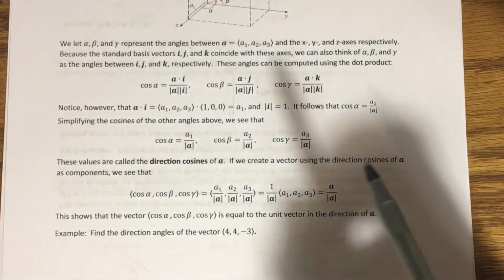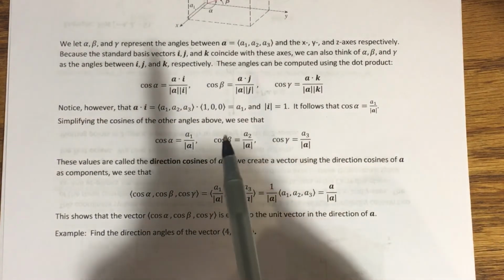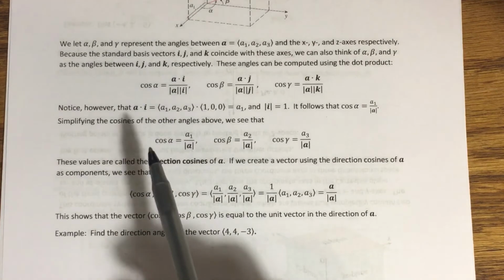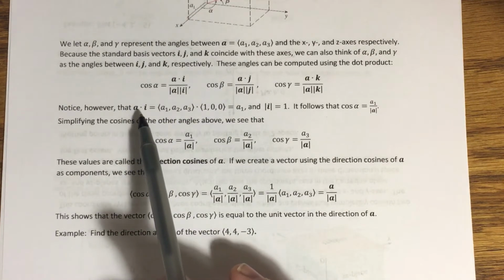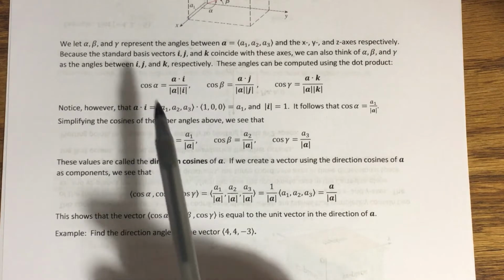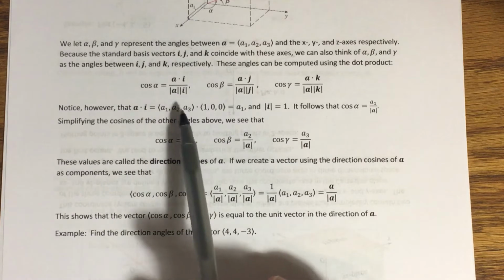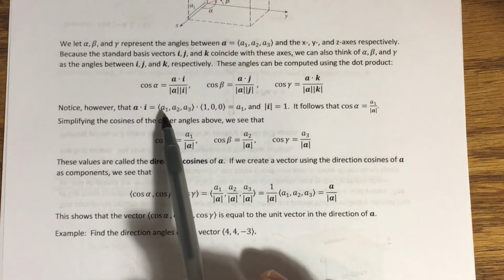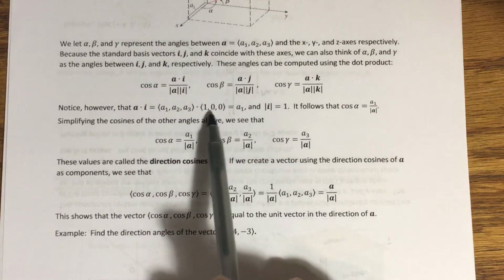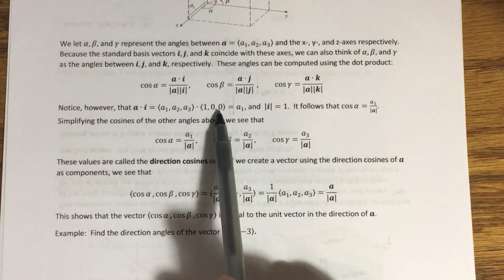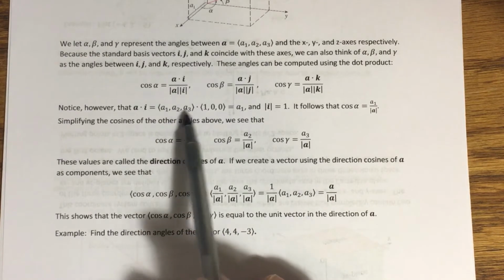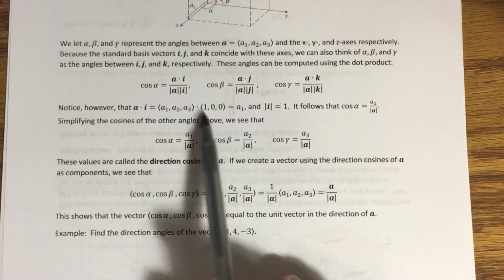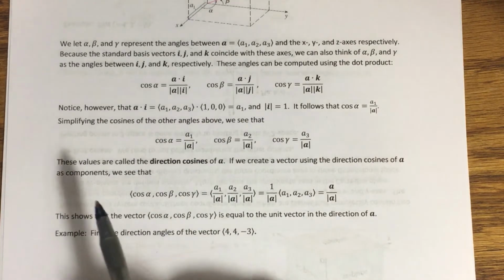Now, a couple of things worth noting here. Specifically, something interesting happens if you take a dot product of a vector with a standard basis vector. First of all, A, we're treating in a general way. We're saying that the components of A are A1, A2, and A3. But look at what happens when you dot it with the standard basis vector I. Because two of those components are 0, those are going to zero out these two components when we take the dot product. And then 1 times A1 is the only thing that's left.